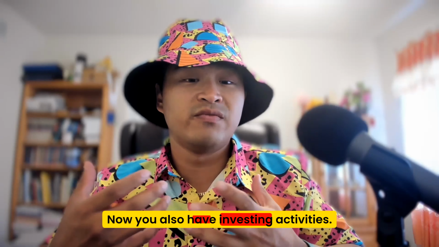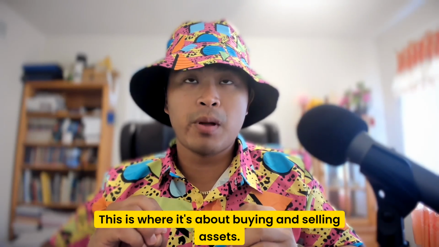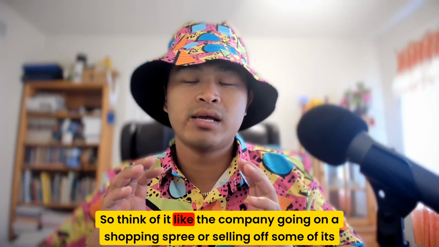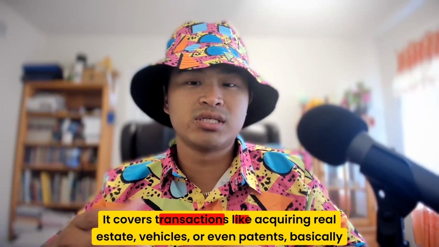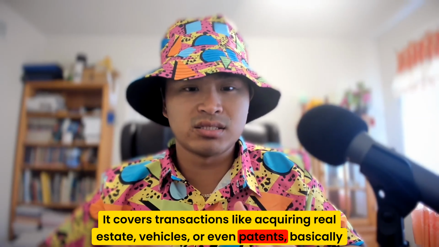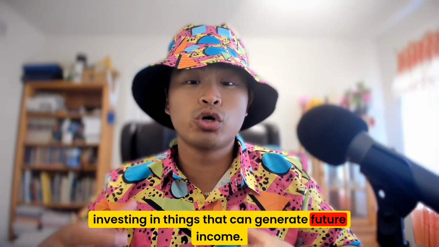Now, you also have investing activities. This is where it's about buying and selling assets. So think of it like the company going on a shopping spree or selling off some of its stuff. It covers transactions like acquiring real estate, vehicles, or even patents. Basically, investing in things that can generate future income.